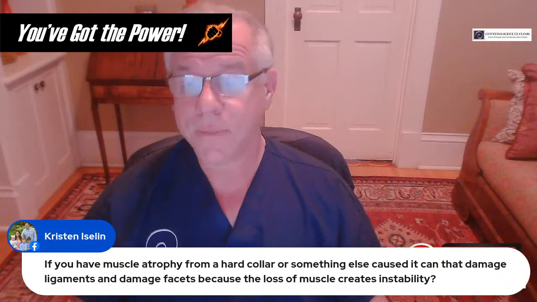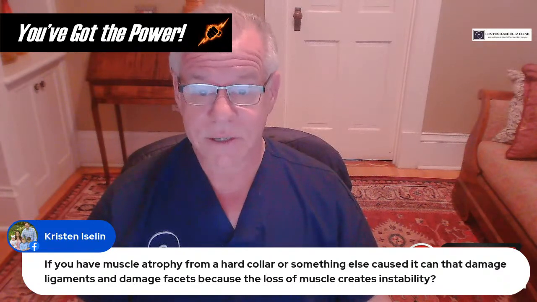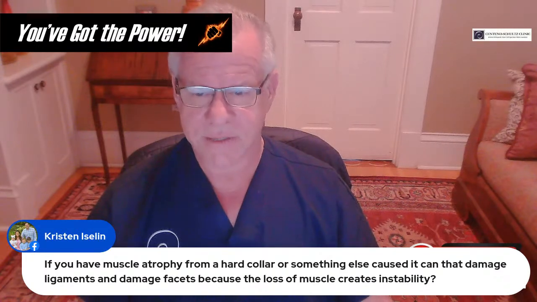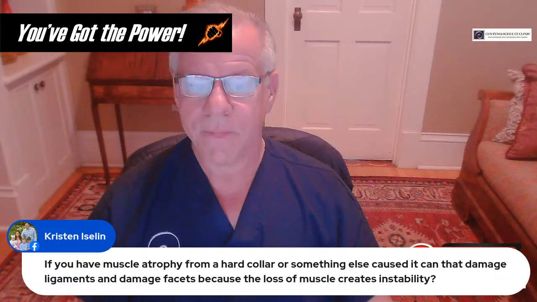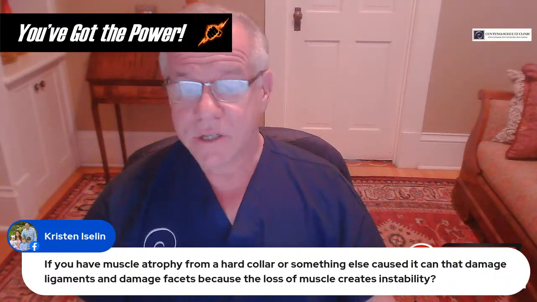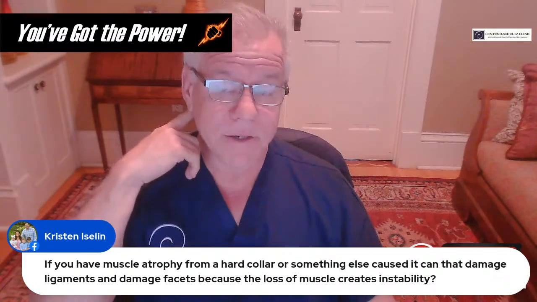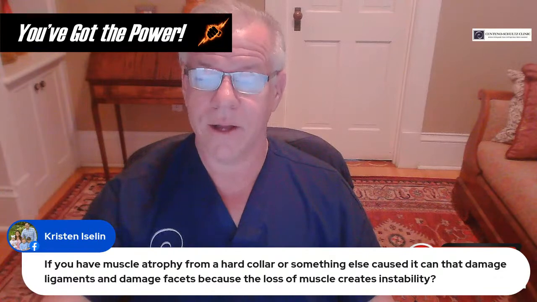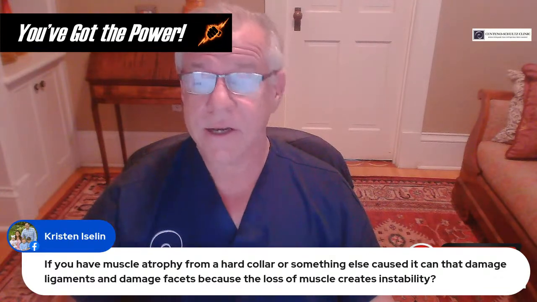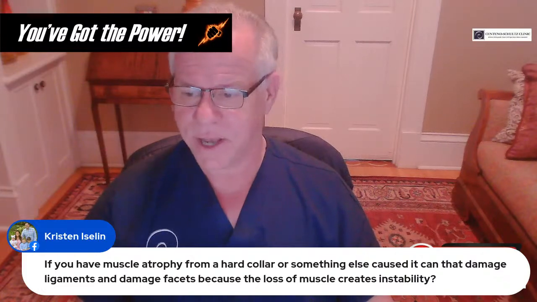Kristen, if you have muscle atrophy from a hard collar or something else, caused by that, damaged ligaments and damaged facets, because loss of muscle creates instability. Yeah, Kristen, certainly if you have atrophy in those upper neck muscles and they're not doing their job to stabilize, you're going to get more wear and tear on the facet joints and on other structures. So I think that's what you're saying here.